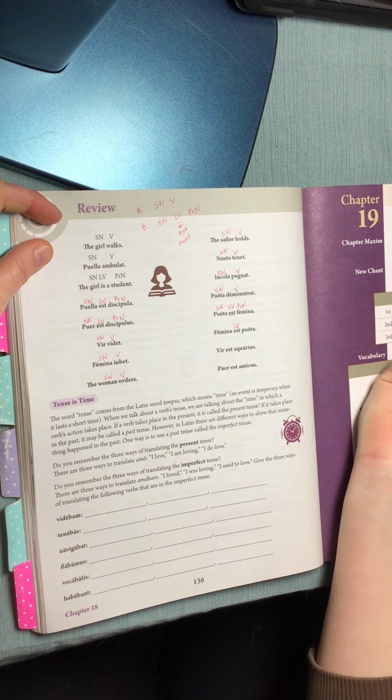Next one, puer est discipulus. Puer means boy, but remember in English we need to add a the. So the boy. Est means is. Discipulus means student. So the boy is not just the boy is student. That sounds weird. We need to add an a. The boy is a student.